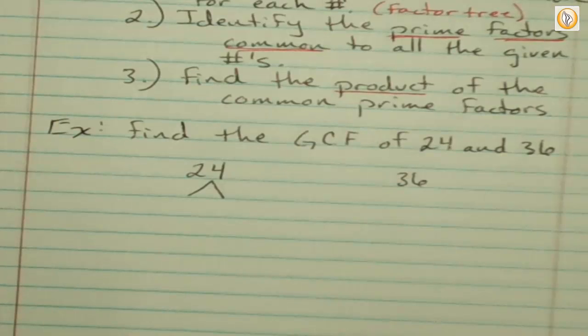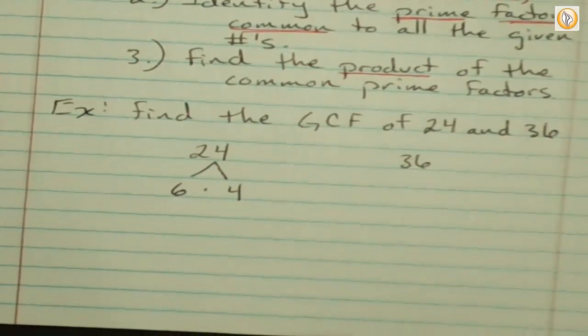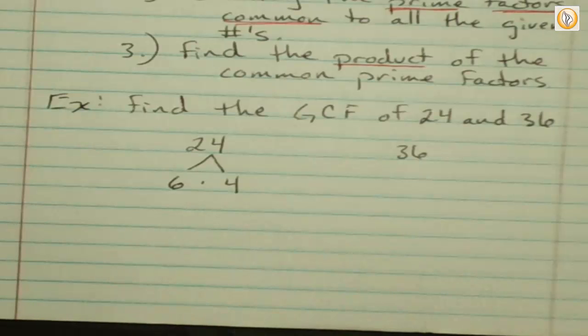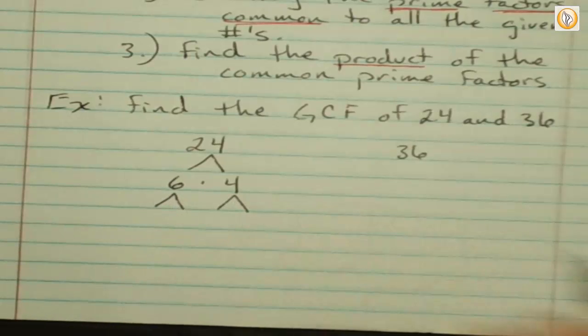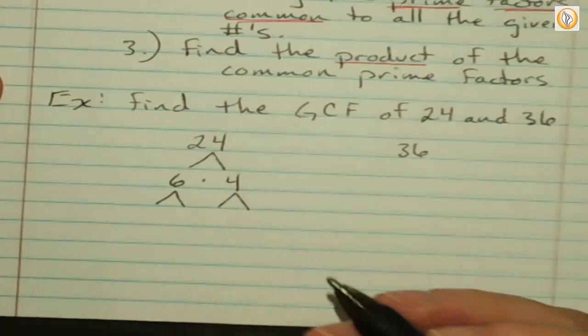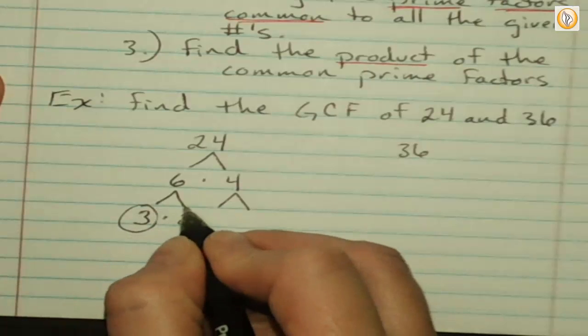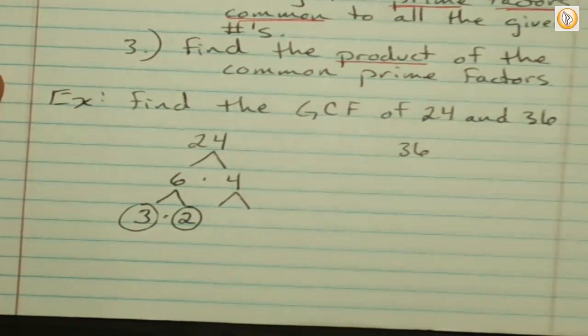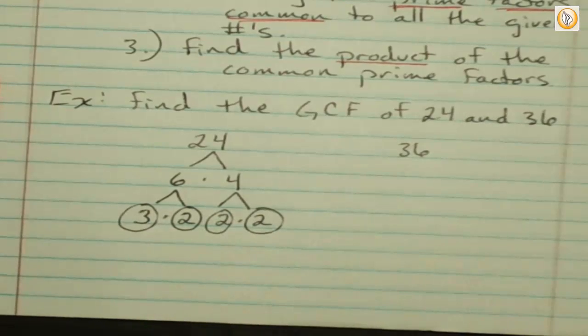What two numbers when multiplied give me 24? Gabby? 6 times 4. Okay. Are these two numbers prime? No. Izzy's shaking her head no. So we're going to continue on with our tree. What two numbers give us 6? 3 times 2. And 3 is prime and 2 is prime, so I'm circling them. And of course, 2 times 2 gives us 4. And those are prime, so I'm circling them.